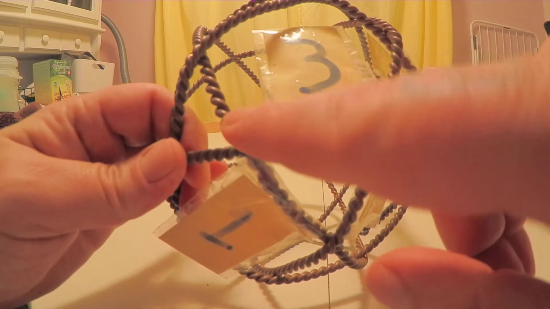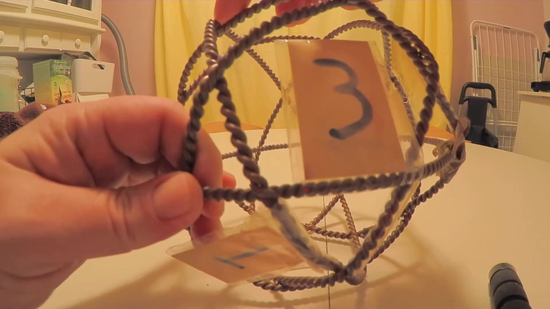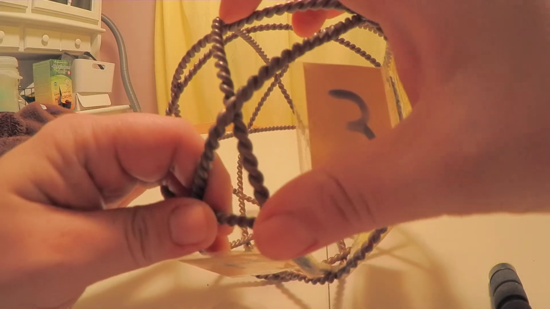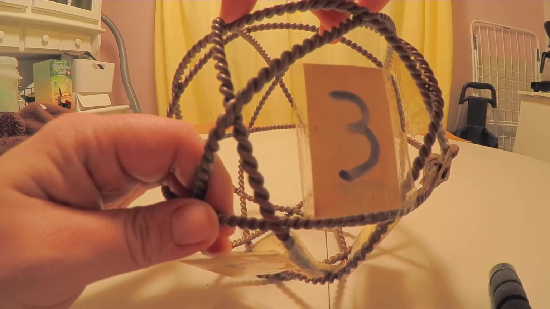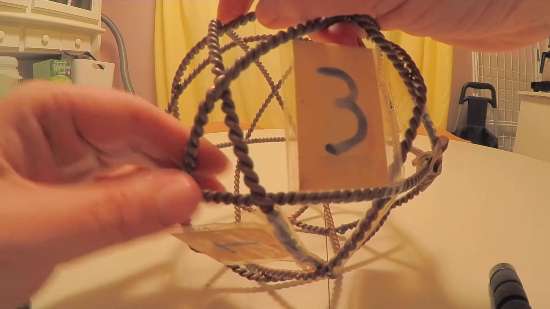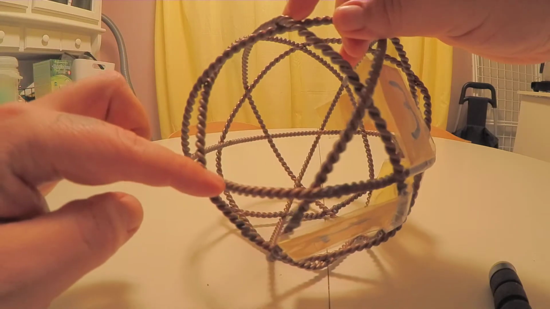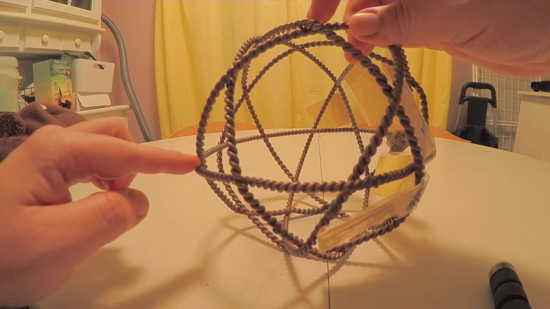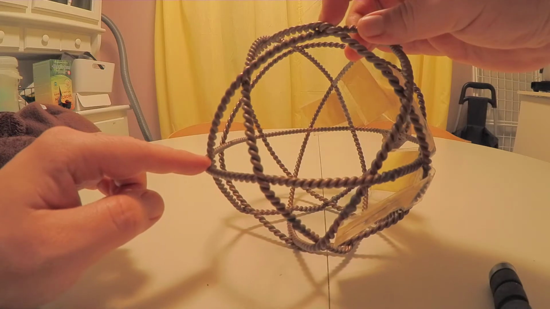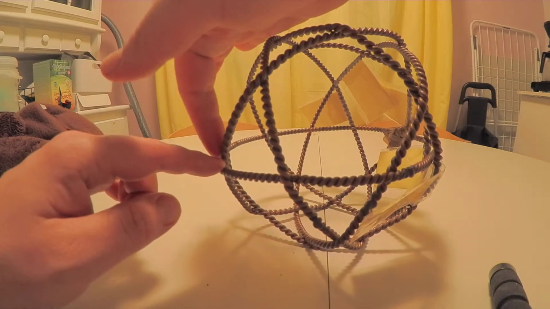We have number 4 over here where they intersect on the top, number 1 and number 4. Number 4 goes under number 1 at the top, then it goes on the side. We have number 3 here, it goes under number 3. The number 4 ring, this is the 4th, goes under number 3.